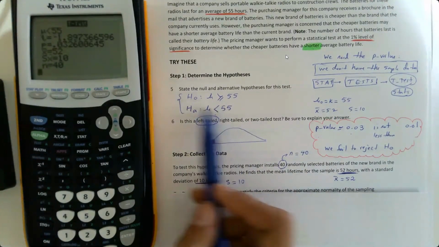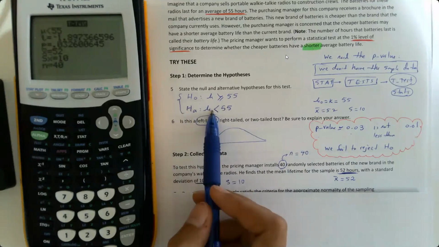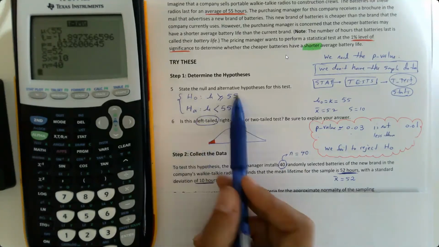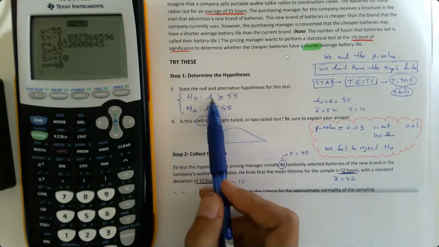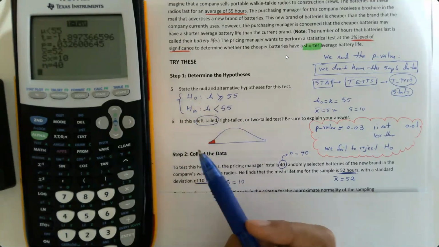You're rejecting the alternative hypothesis, and supporting the hypothesis that the mean is greater than or equal to 55.